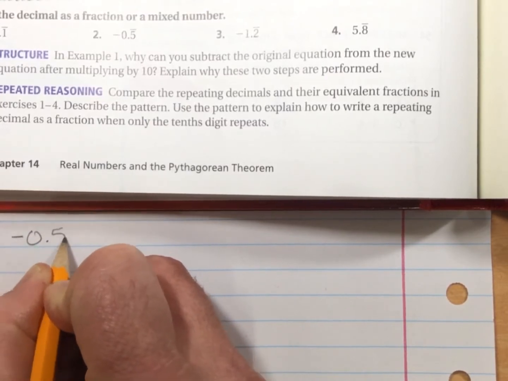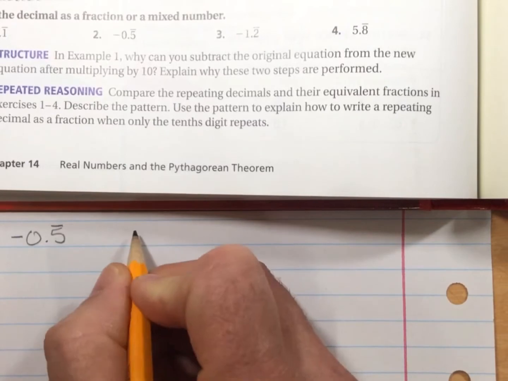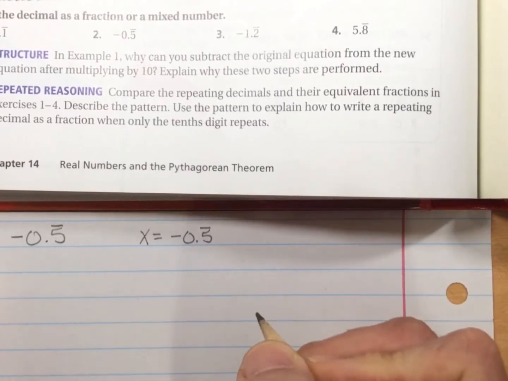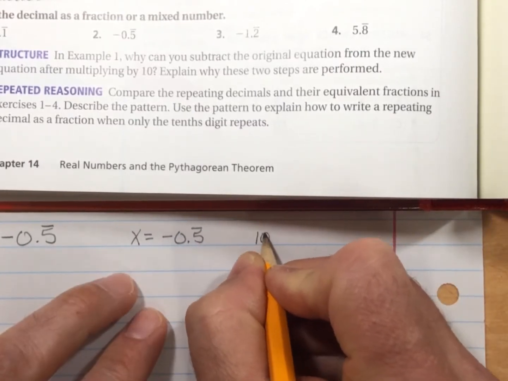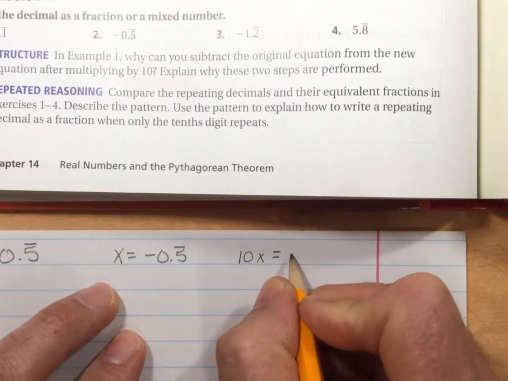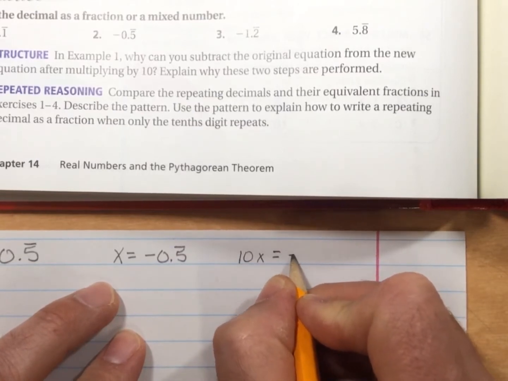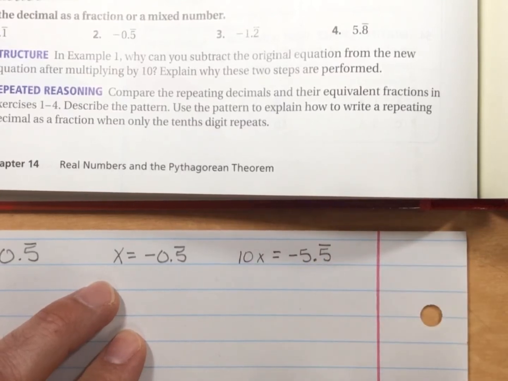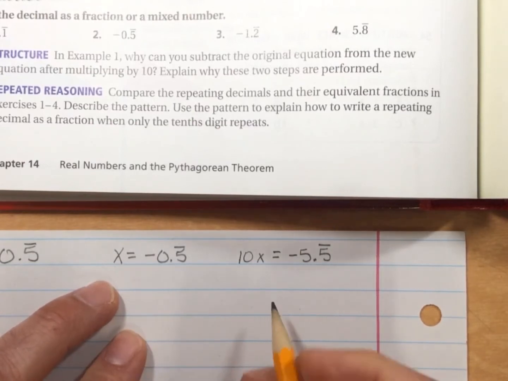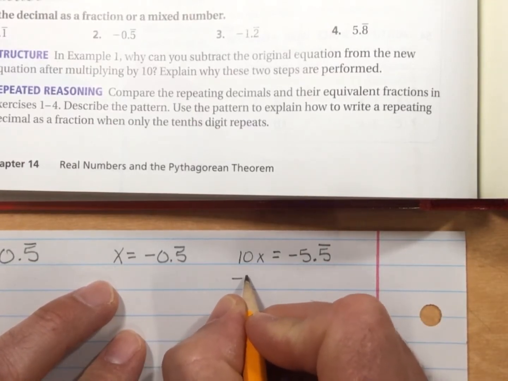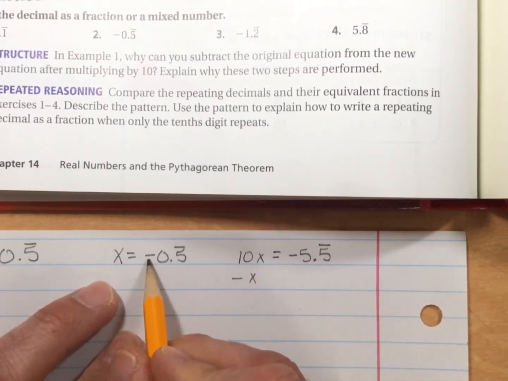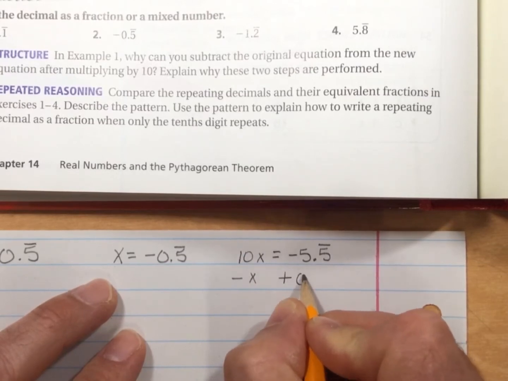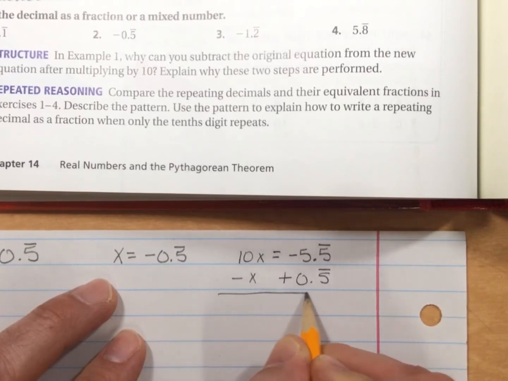Moving on to number 2. Negative 0.5 repeating. Oops, I was supposed to set that equal to x. I'll set it equal to x over here. x equals negative 0.5 repeating. I multiply both of those by 10, which will give me 10x equals negative 5.5 repeating. I subtract the first equation from the second. I subtract x from here, and now I'm going to subtract a negative. Remember, minus a negative is the same as adding 0.5 repeating on this side.